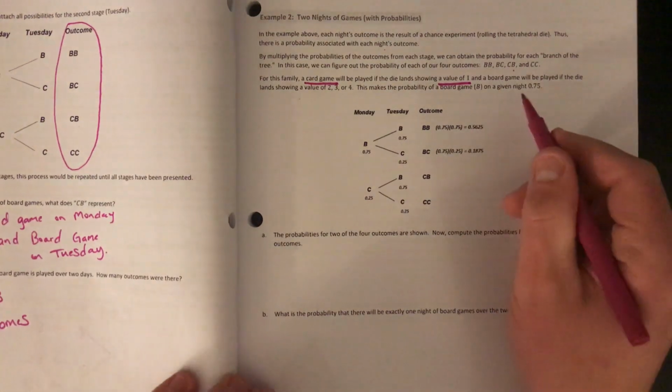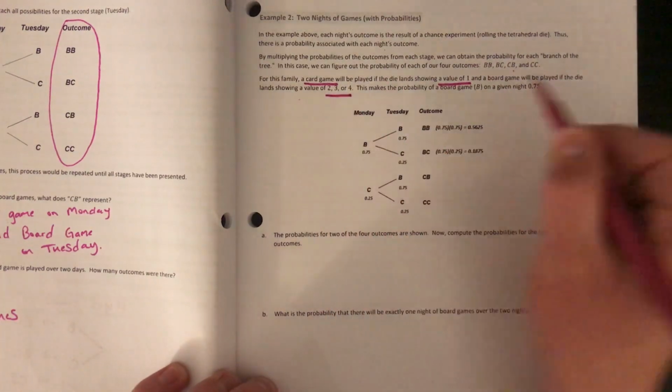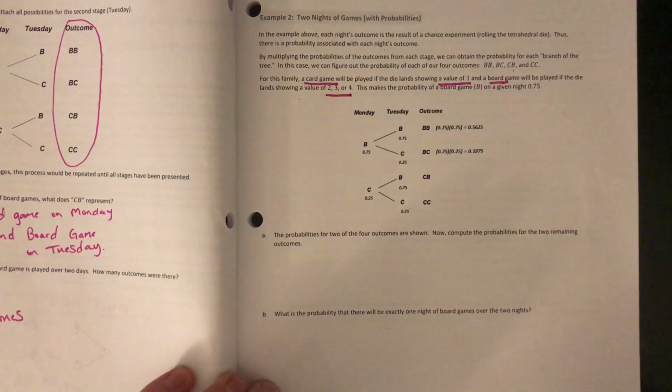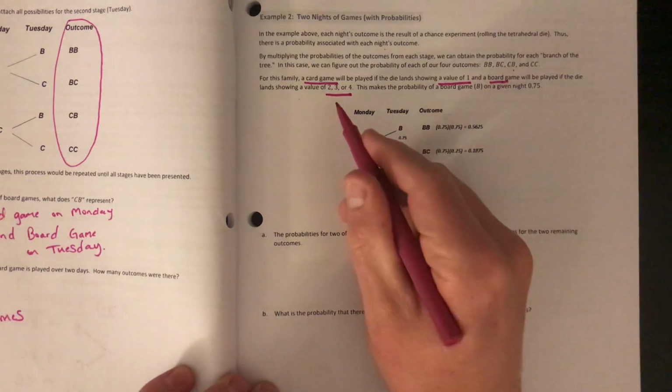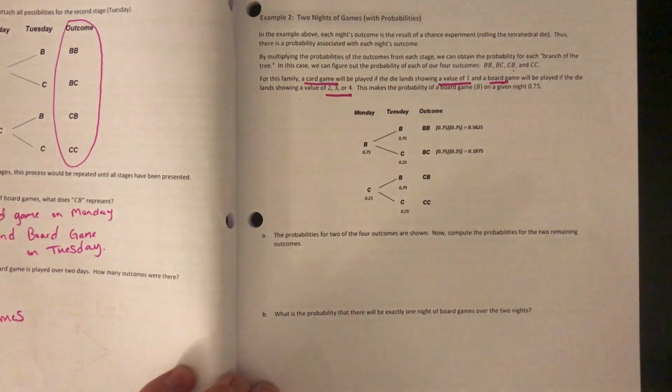If the die comes up the other 3 options, 2, 3, or 4, then they play a board game. So there's a way higher probability that they wind up playing a board game than a card game. Actually, there's a 3 out of 4 chance that they wind up playing a board game, because 3 out of the 4 outcomes on the die lead to them playing a board game.